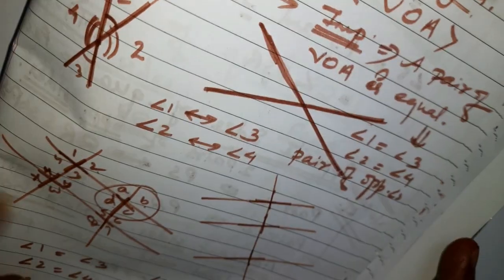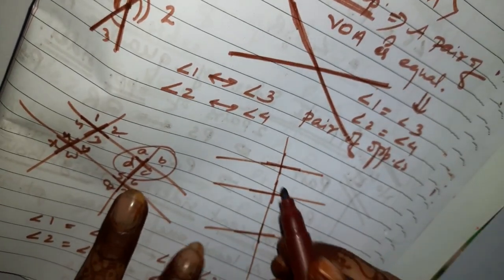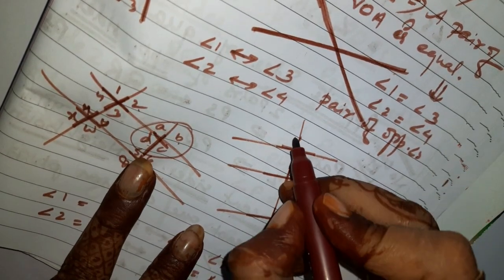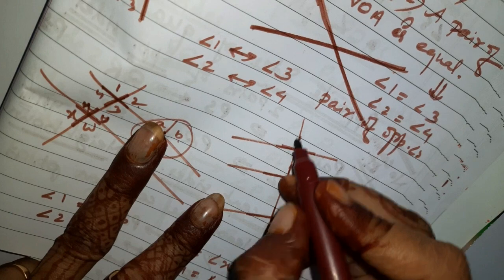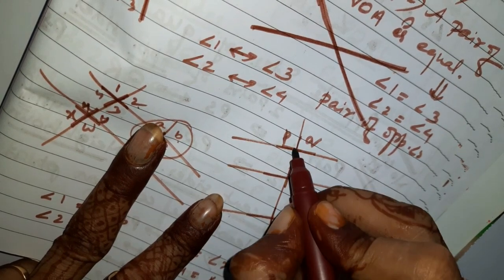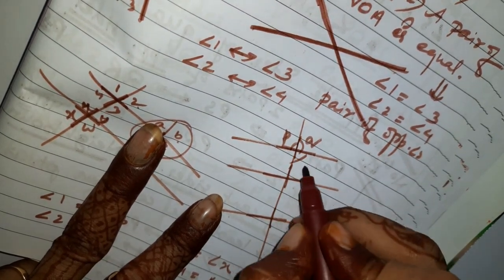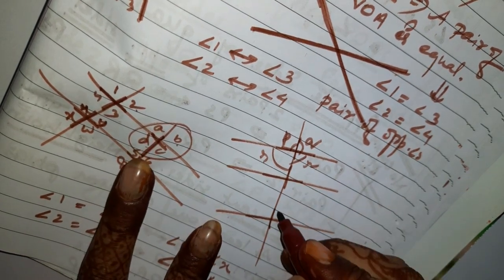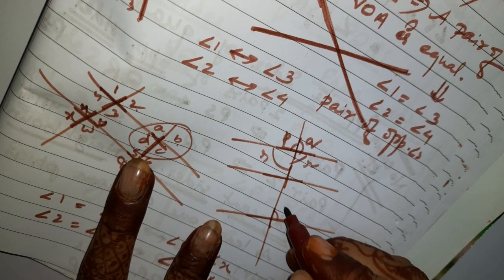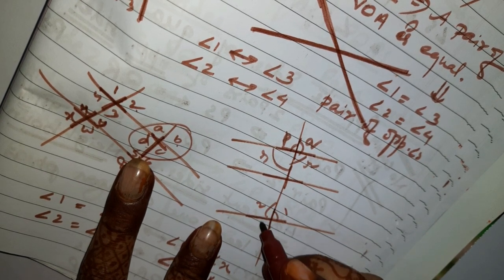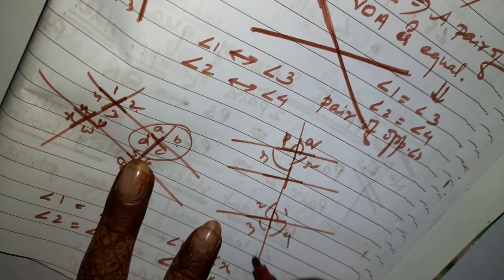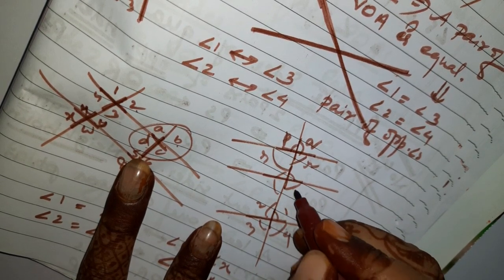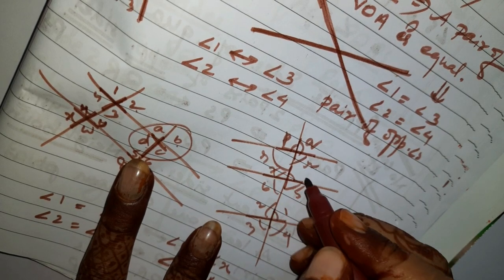Now here, again you can find 3 crosses present in this figure. Let me give names to these angles: say p, q, r and s. Say this is 1, 2, 3, 4, and here I'm going to name them 5, 6, 7 and 8.